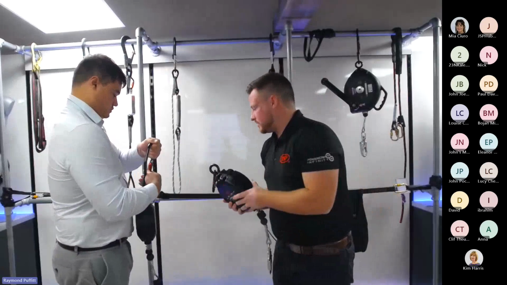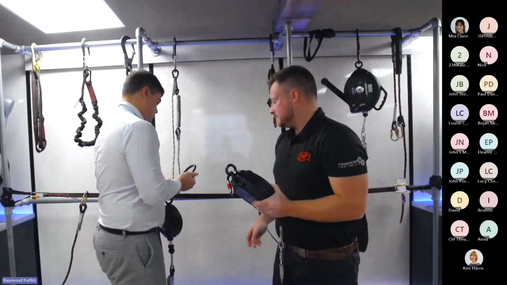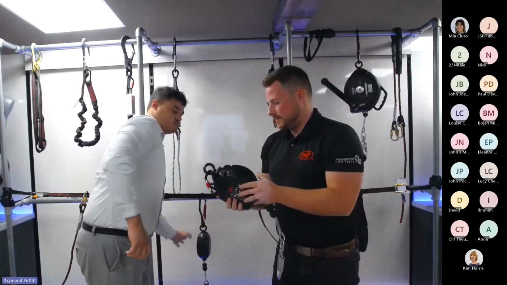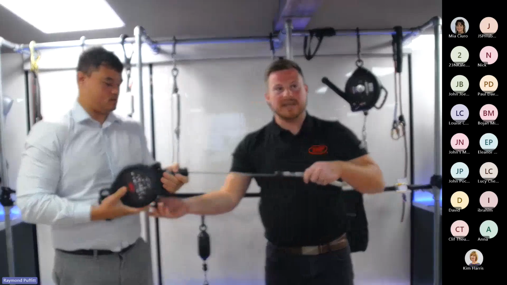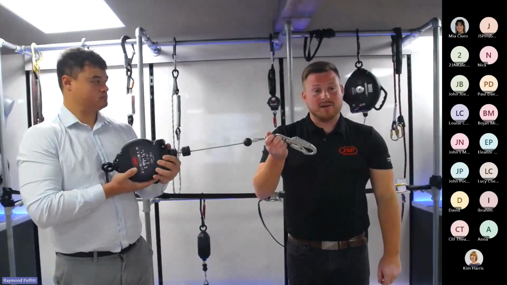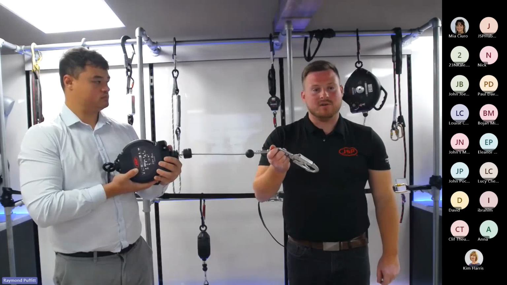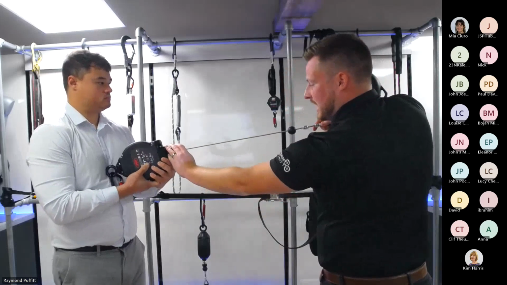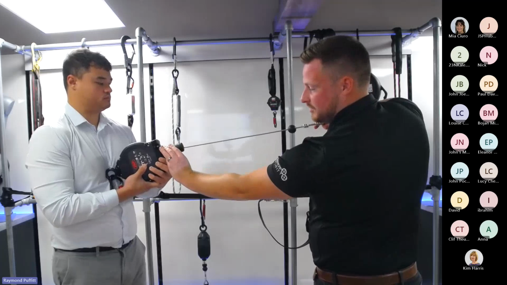So if you can just stop that one there for a second. Okay. So what we'll do is I'll show you the horizontal use again. Bear in mind this block hasn't been tested for horizontal or sharp edge use. However, it will still catch the person in a horizontal, okay?